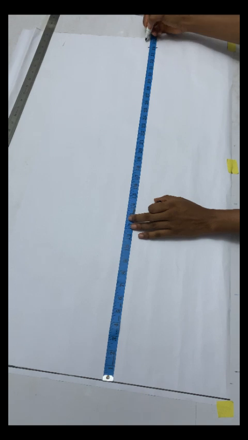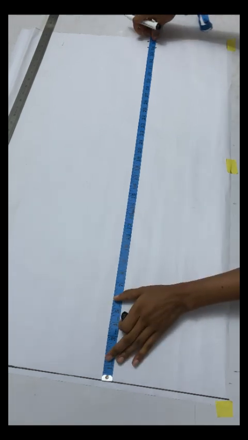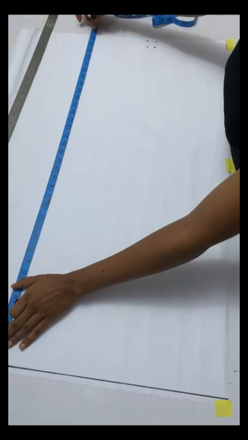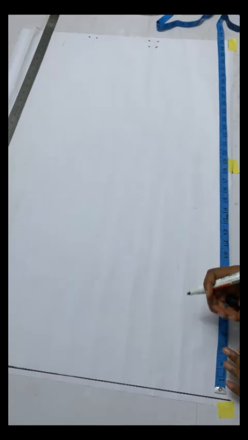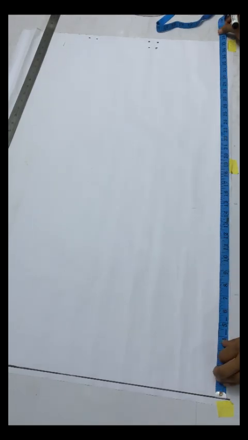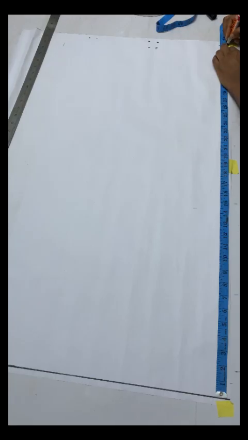I have 35 inches, so I'll put that down there, and I'll go ahead over to this side and mark the same thing just to get a straight line. Okay, so I'll put it down here. Connect that this way.